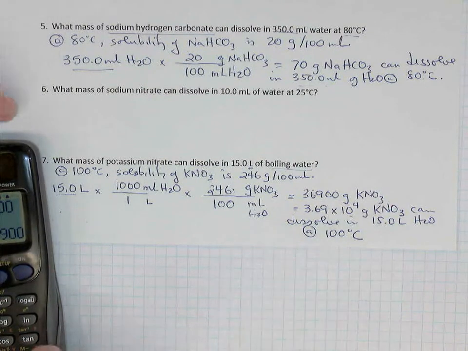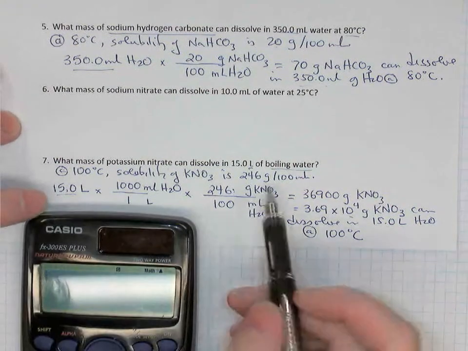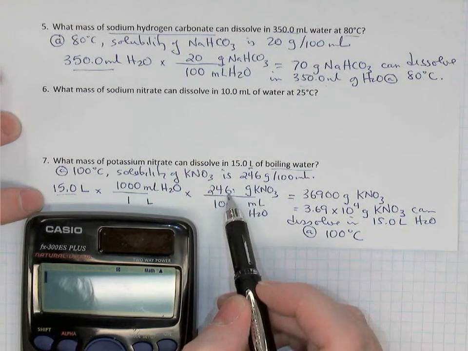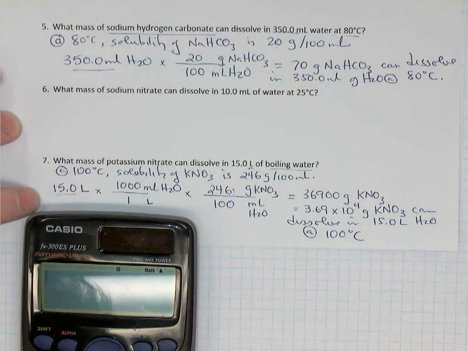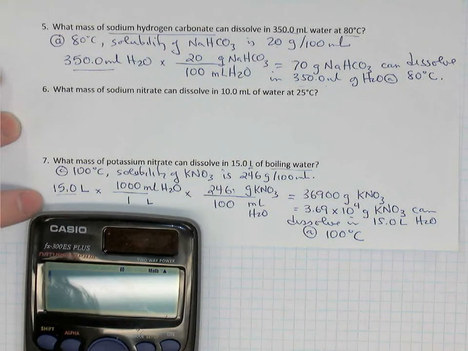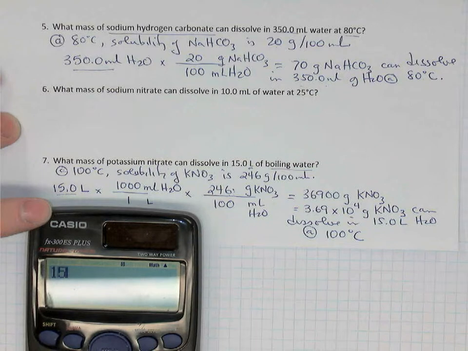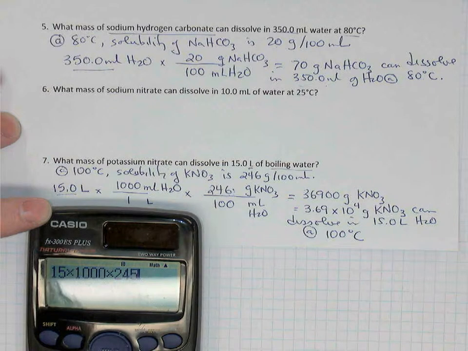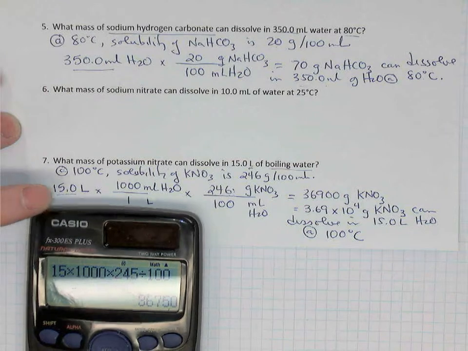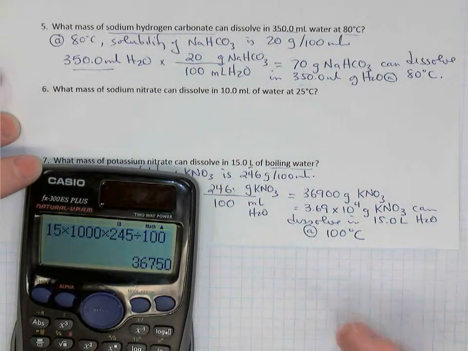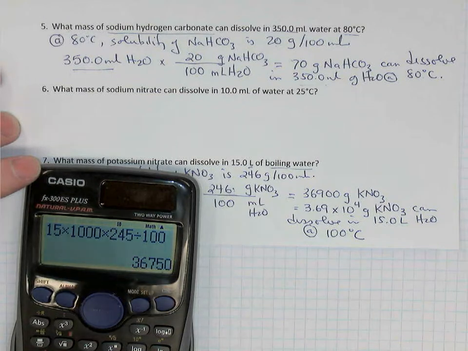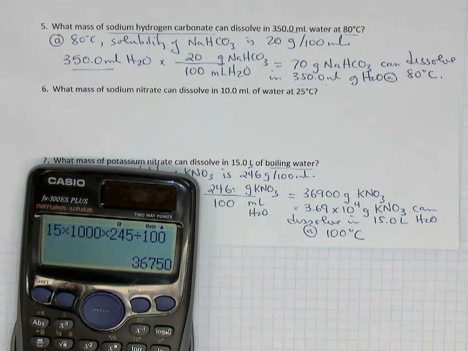36.9 kilograms. Now notice something here. If somebody had said 245 as their answer for solubility instead of 246, how would that have affected the result? Because there's going to be such a large volume, 15 liters, you're going to see a large difference in your answer. So if we take 15 liters again times 1,000, and this time multiply by 245 instead of 246, so a very small difference in the solubility, look at our answer. Instead of 36,900, we get 36,750. So there's a difference of 150 grams there.